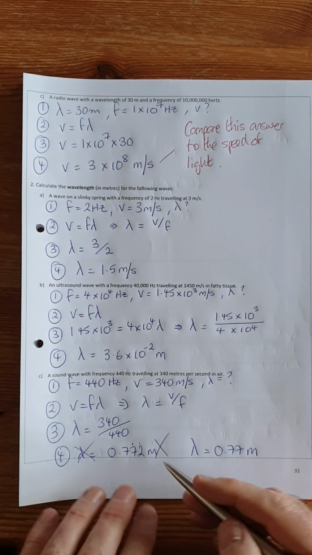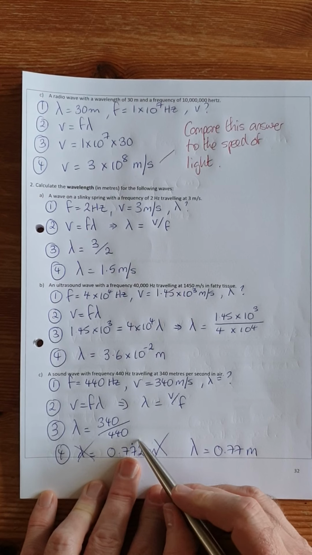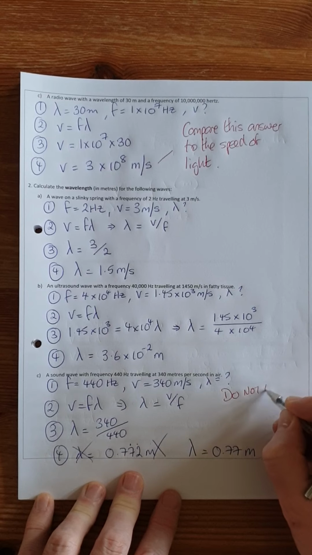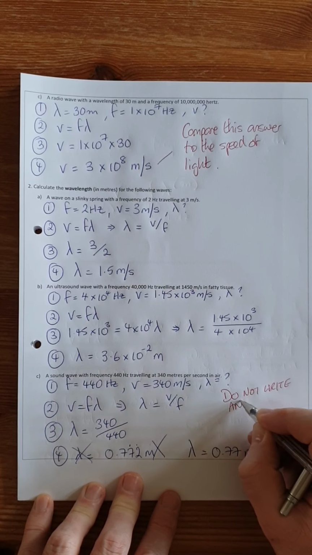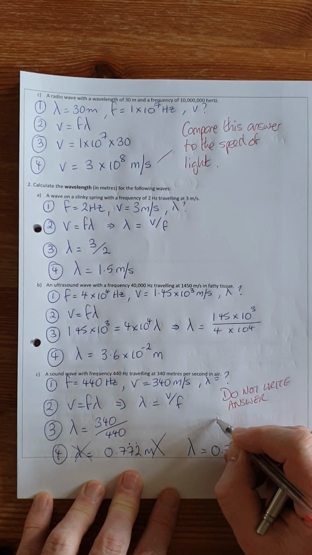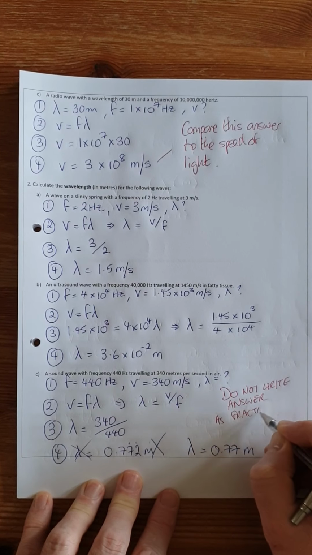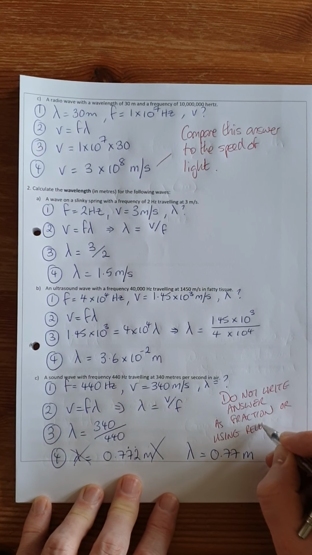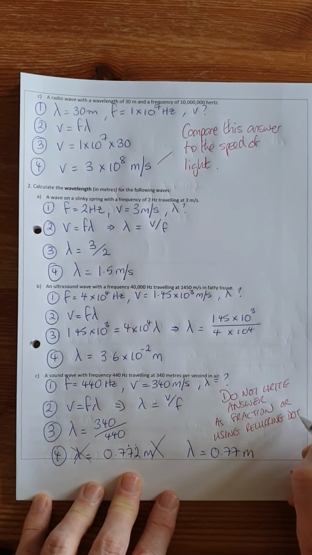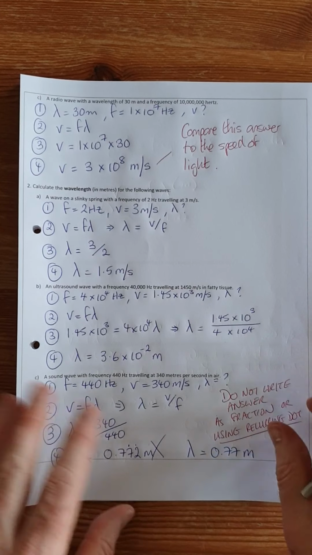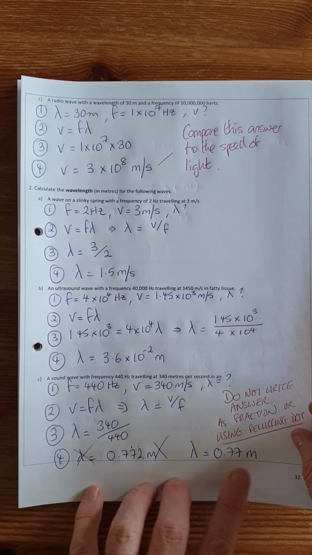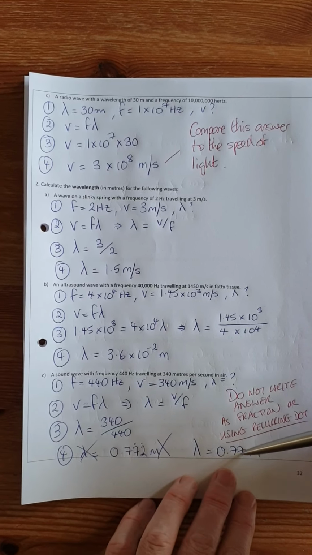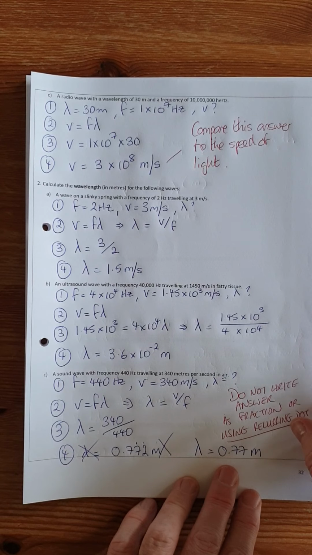So do not use fractions, and do not write the answer as a fraction or using the recurring dot. Do not do that. We always round to the appropriate number of significant figures. In this case 2, because I've got 2 in the question. If you're unsure, nearly always 2 decimal places is a good way to give your answer.